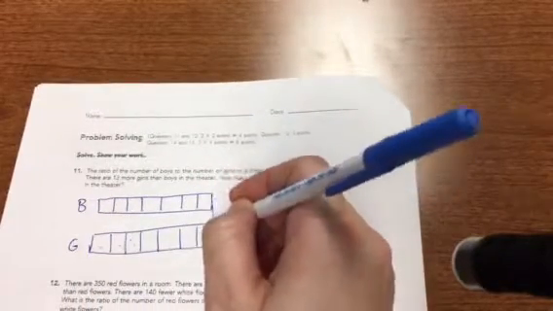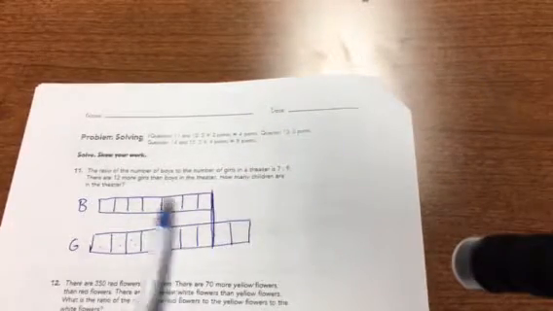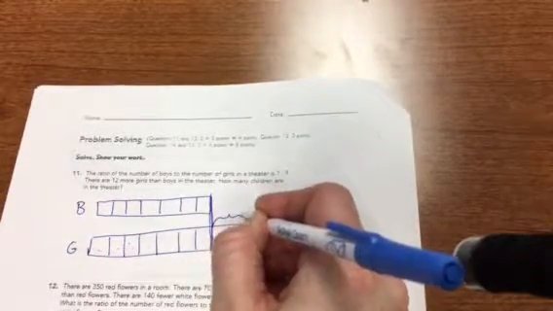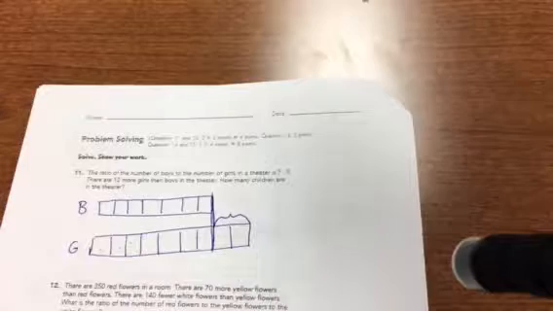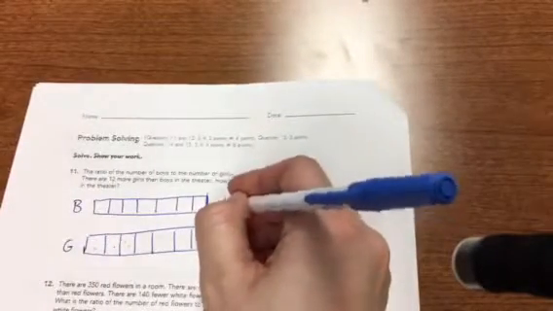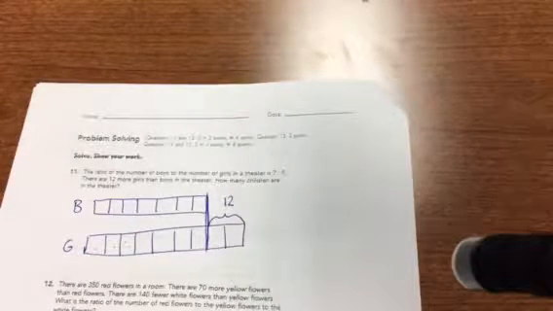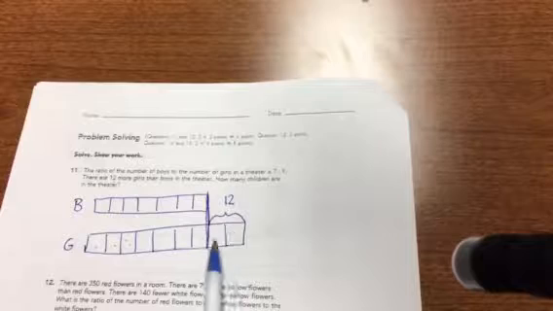It says there are 12 more girls than boys. So if I were to break off where girls and boys are the same, it's right here. That would be 7 boxes for girls and 7 boxes for boys. But there are 2 more boxes of girls. And it tells me right here that there are 12 more girls than boys.